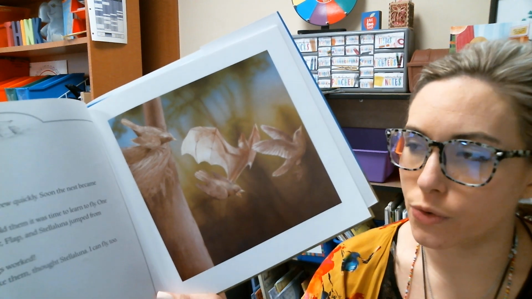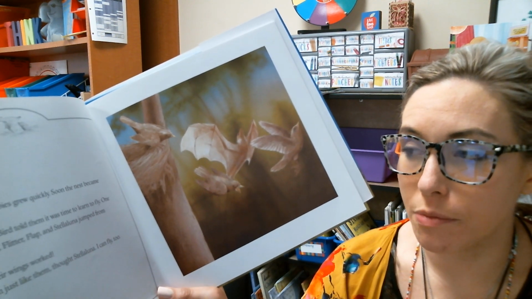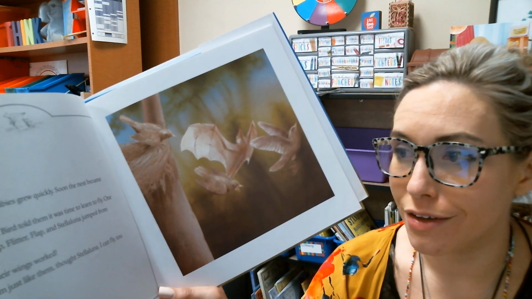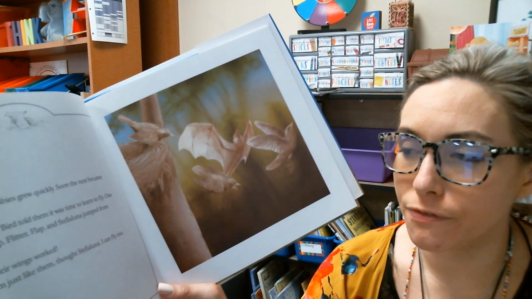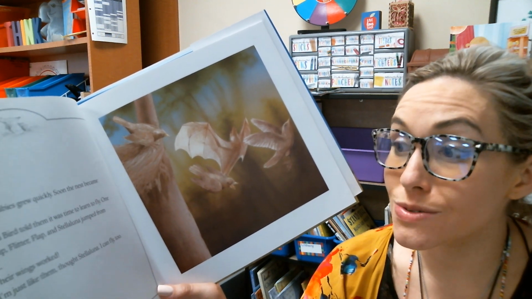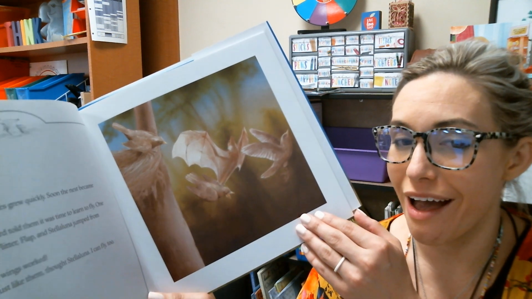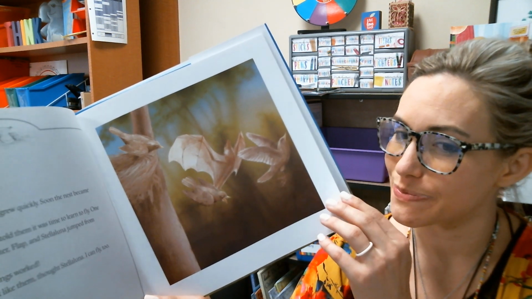All the babies grew quickly. Soon the nest became crowded. Mama Bird told them it was time to learn to fly. One by one, Pip, Flitter, Flap, and Stellaluna jumped from the nest. Their wings worked. "I'm just like them," thought Stellaluna. "I can fly, too."